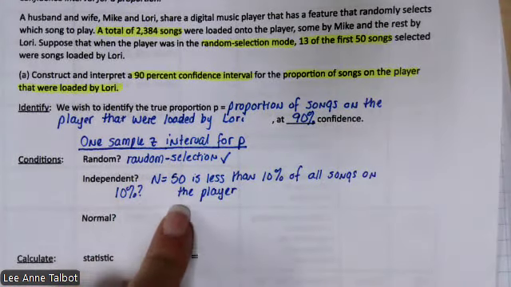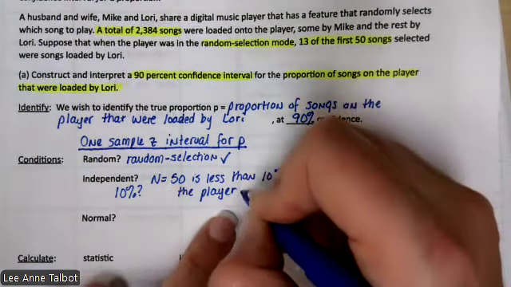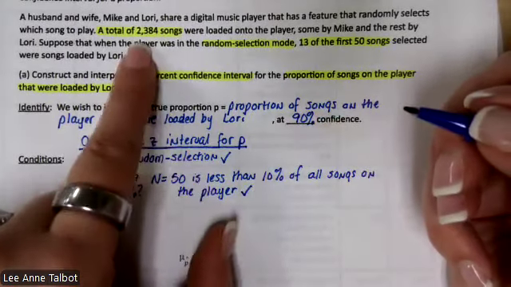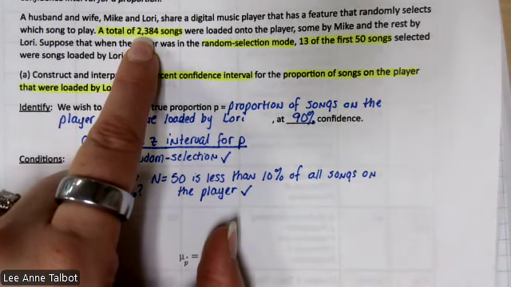Is this a true statement? Is it less than 10% of all songs on the player? Yeah. Oh, most of the time you don't know, to be honest with you. This time you do.